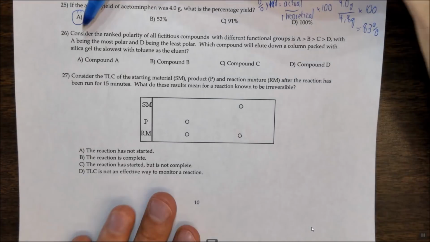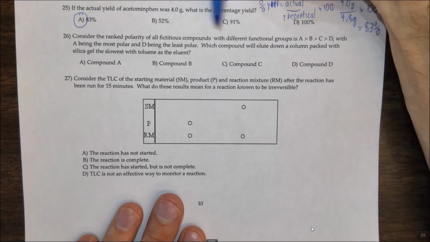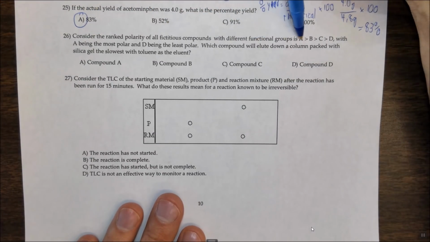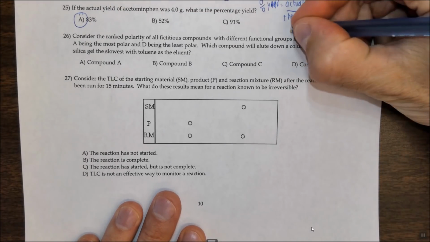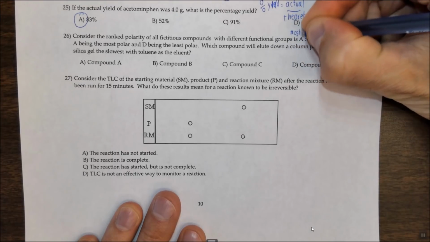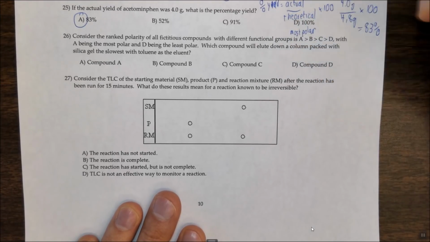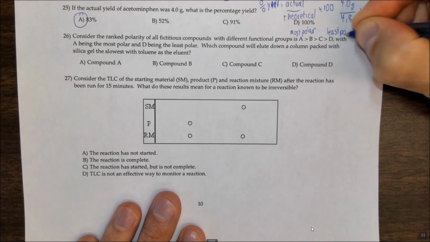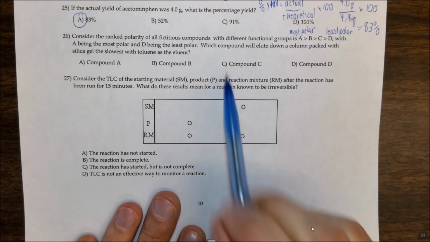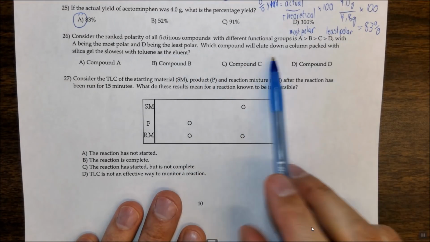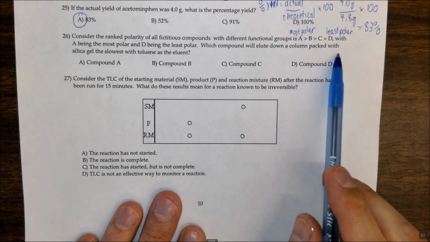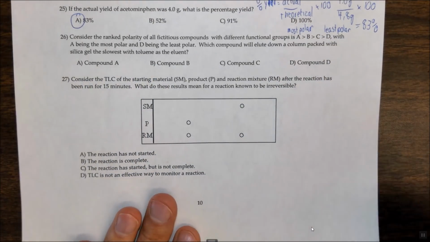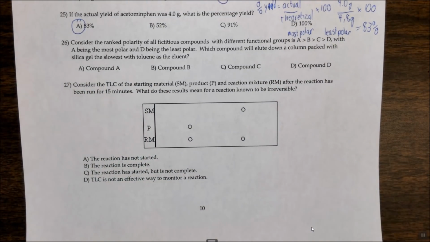Number 26 says, consider the ranked polarity of all fictitious compounds with different functional groups is A greater than B, greater than C, greater than D. With A being the most polar, so that's important, I'm going to write it down, most polar, and D being the least polar. So this is the least polar. So, which compound will elute down the column packed with silica gel slowest if toluene is the eluent?